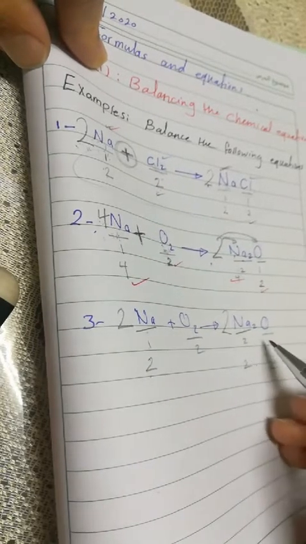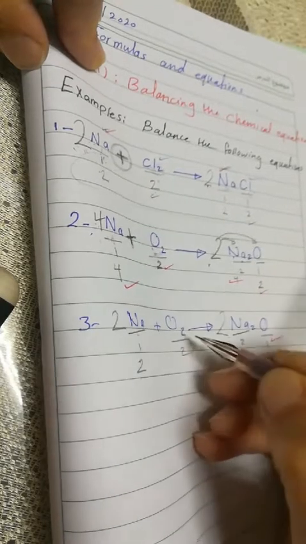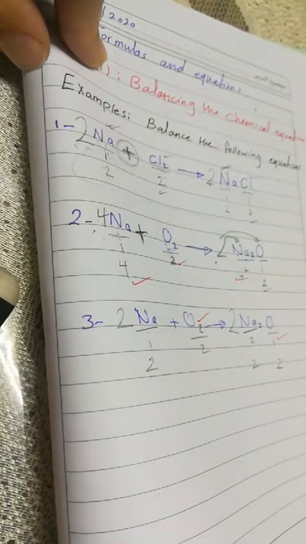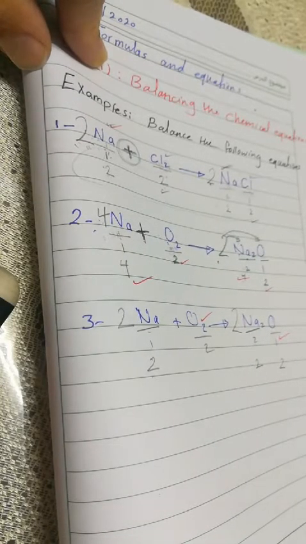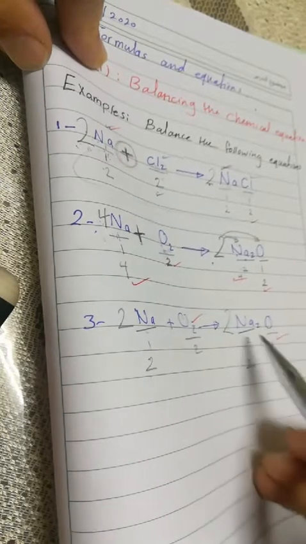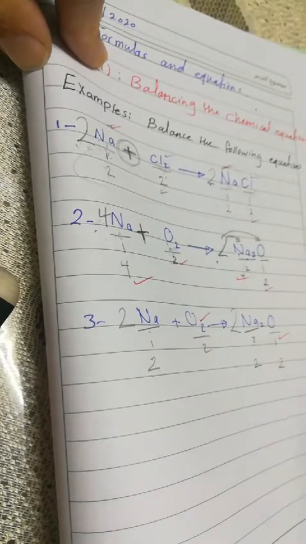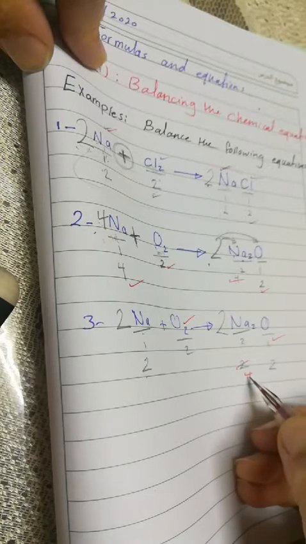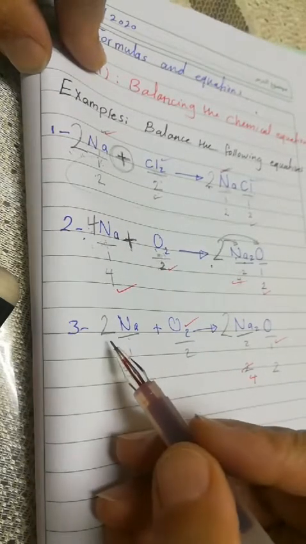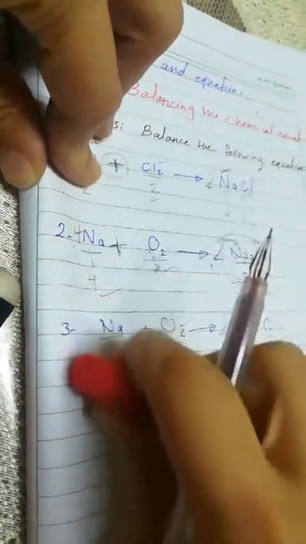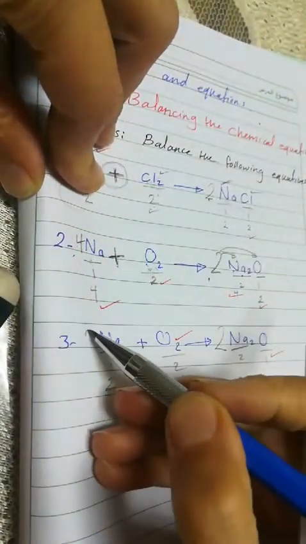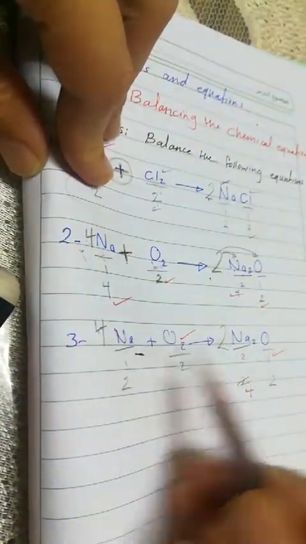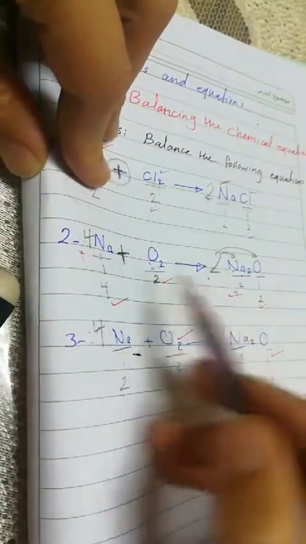The number of the oxygen atoms here, 2 by 2. So they are balanced. Put a simple, tiny tick here, just to remind you that you have finished balancing the oxygen atoms. Go to sodium. Here, the number of the sodium atoms, 2 times 2, 4. It was 2, but now they are 4 atoms. But here I put 2 at the beginning, so I have to erase it and put 4. So again, we get the final answer 4, 2, exactly as in the second example.